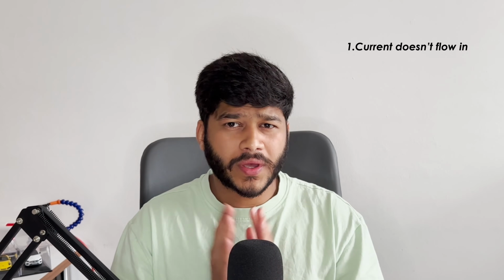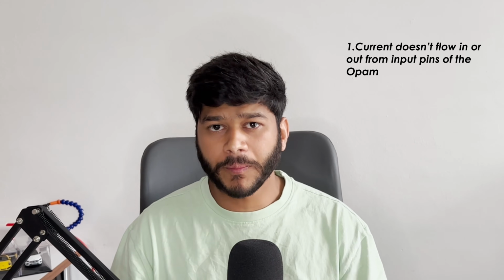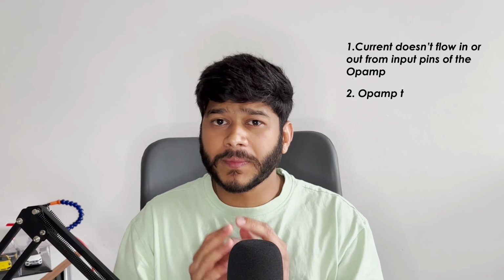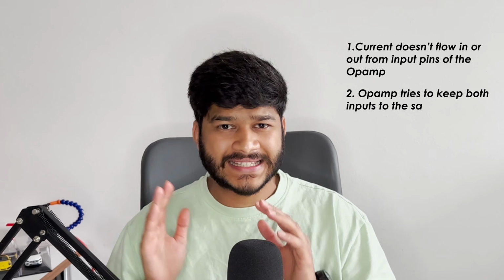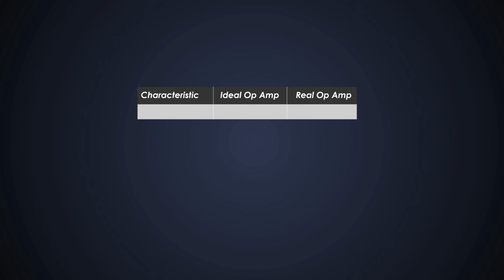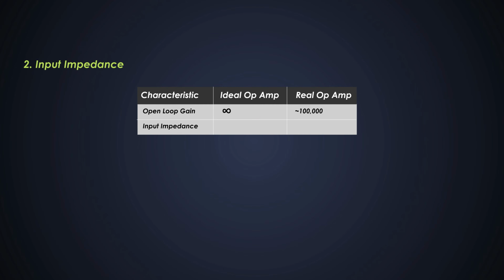But before going to that, we have to consider two important rules. First, current doesn't flow in or out of the input pins of the op-amp. And second, the op-amp tries to keep both inputs at the same level. Let's keep this in mind and see the characteristics of an op-amp. First is its open loop voltage gain, which for an ideal op-amp would be infinity. But in reality, its range is in hundreds of thousands. Second is the input impedance of the op-amp.